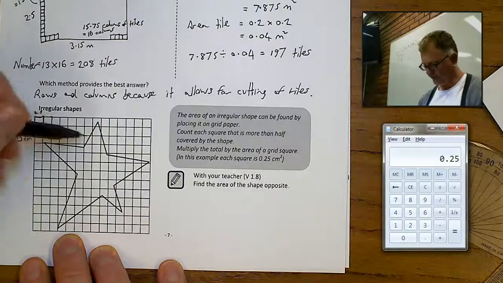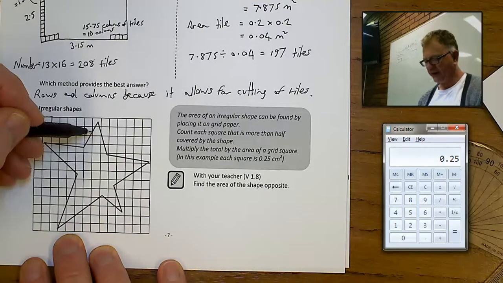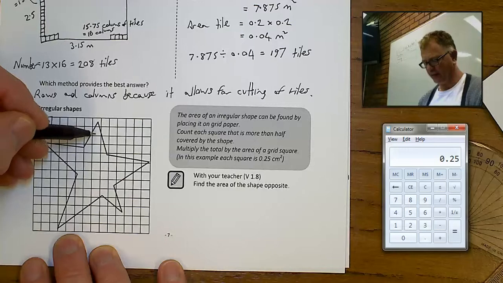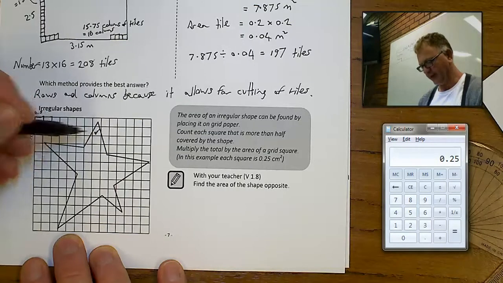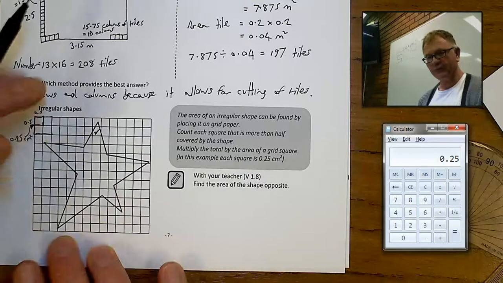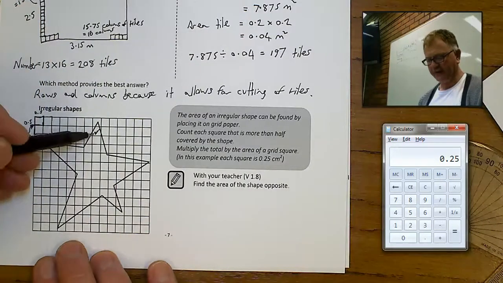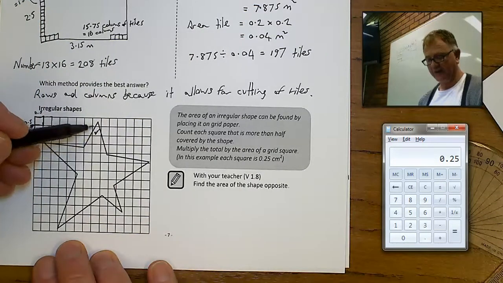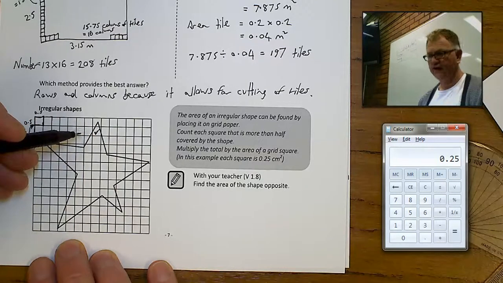Now what we're going to do is count the squares which are at least half covered. Half or more covered, we're going to count it, so we're going to count this square here, but we wouldn't count this little tip square, because it's less than half covered. Only count squares which are more than half covered. Now there is going to be a little inaccuracy here, but hopefully it'll balance out. We're counting some squares which aren't fully covered, but there are other squares which are partly covered which we're not counting, and our mistakes should cancel each other out.